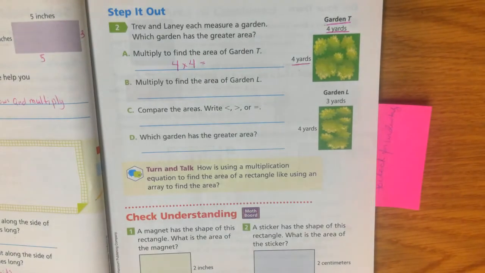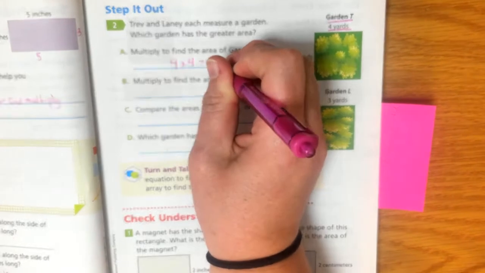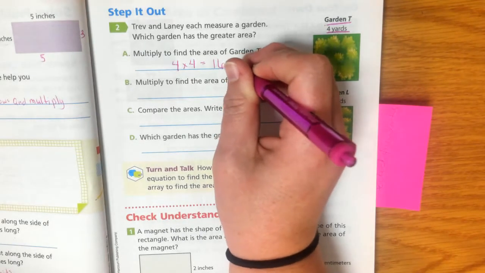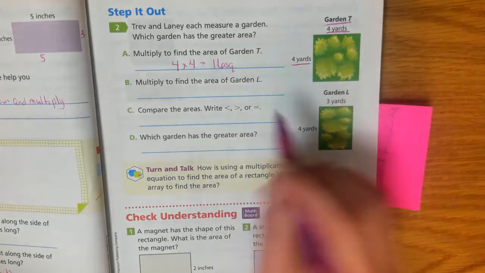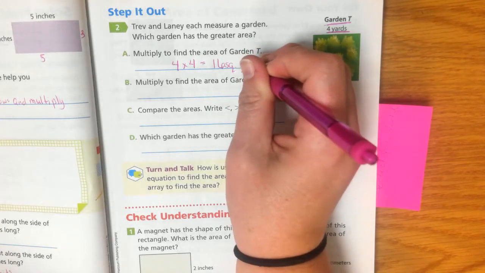Well, if I'm counting 4 times, 4 plus 4 is 8. 8 plus 4 is 12. 12 plus 4 is 16. So this is 16 SQ, square, and then what is our label? Yards. Yards would be a YD.